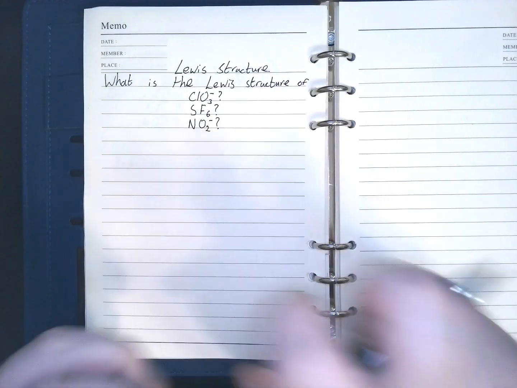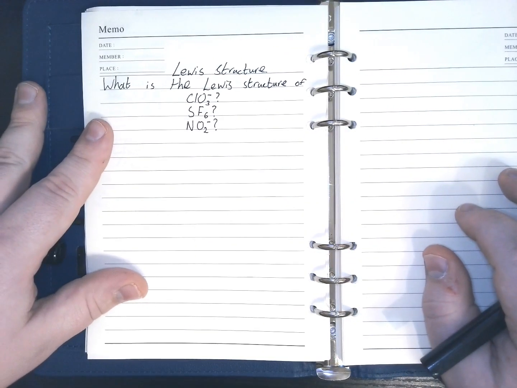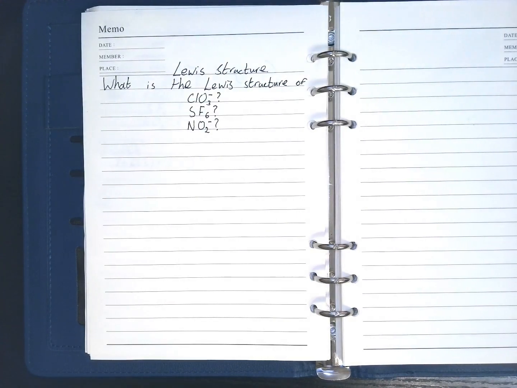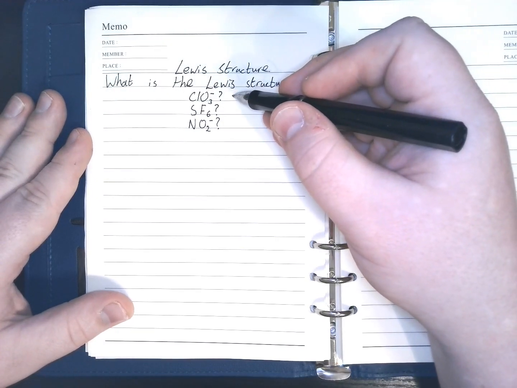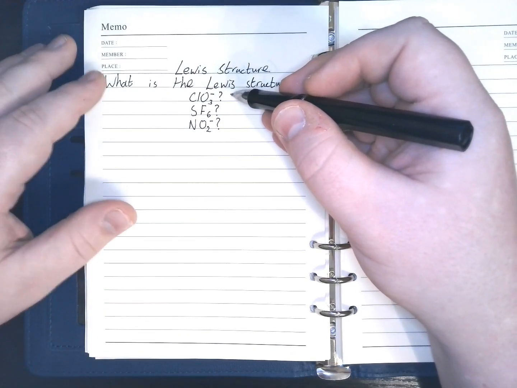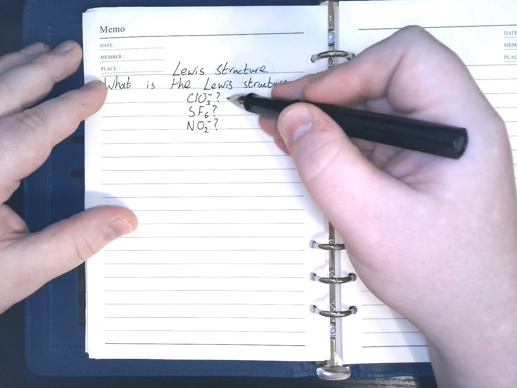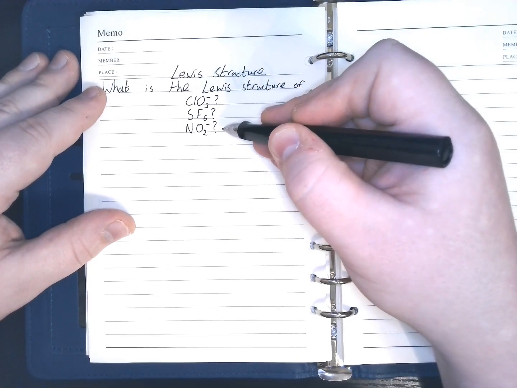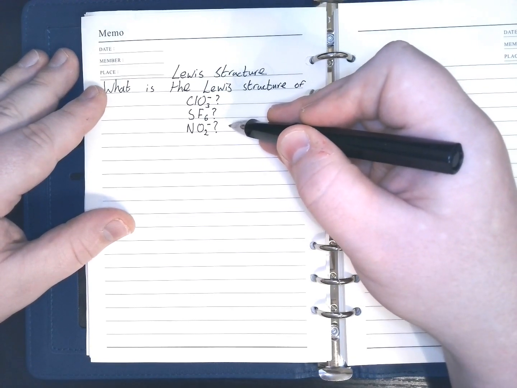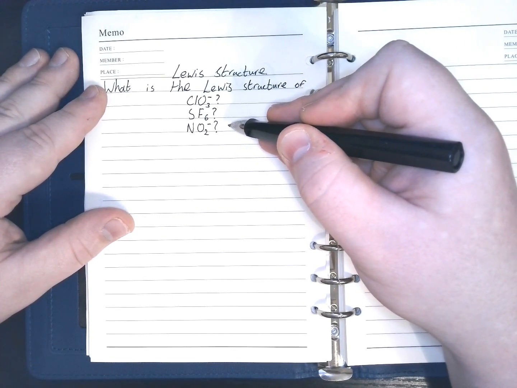Hey guys, so we're going to talk about Lewis structures and how to draw them. I have three examples here. Our first example is ClO3 minus, our second example is SF6, and our third example we're going to go through is NO2 minus.